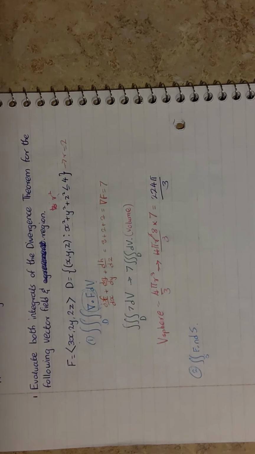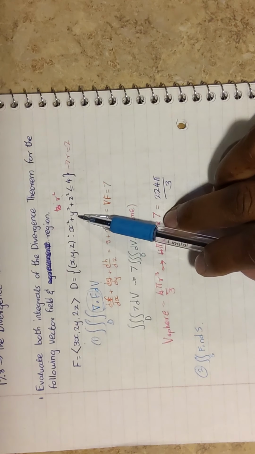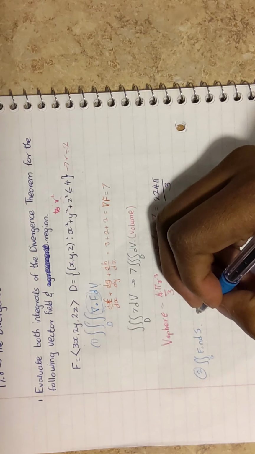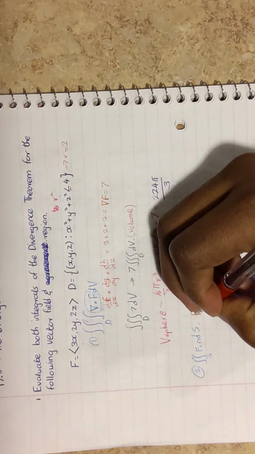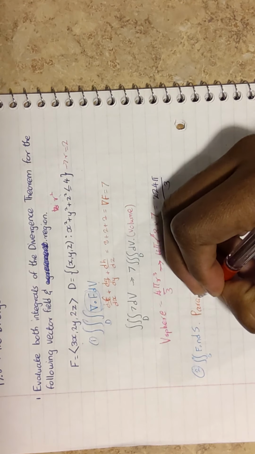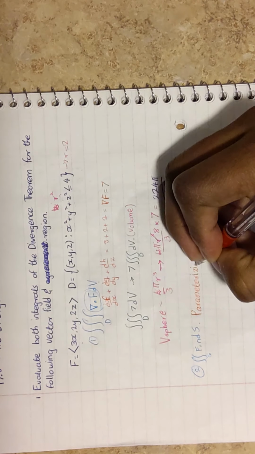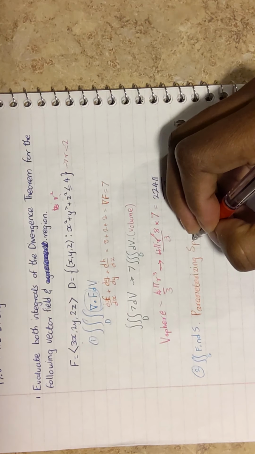And F and n, these two must be expressed in the same coordinate system. In this case, we're talking about a sphere, and we're going to have to parameterize the sphere.